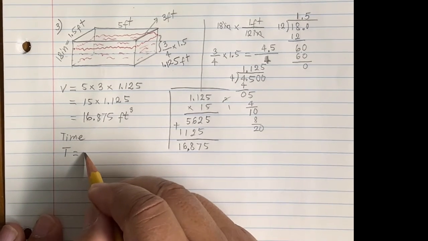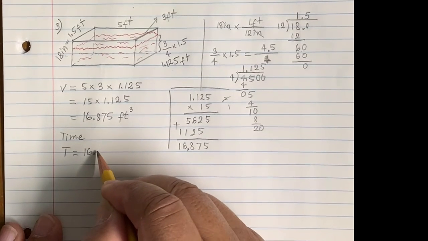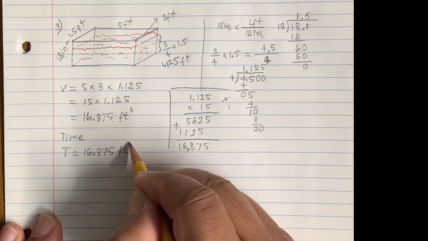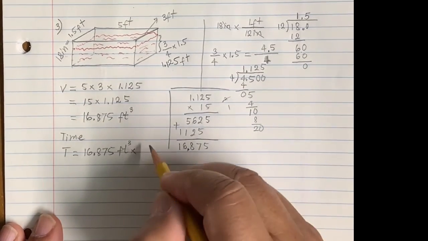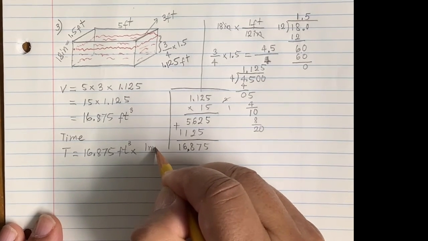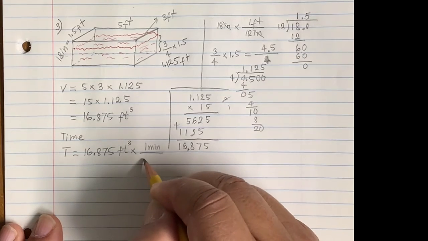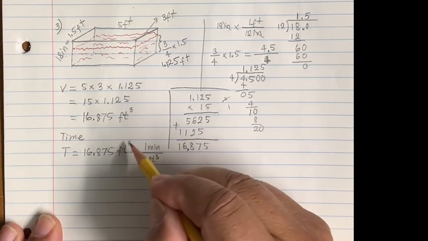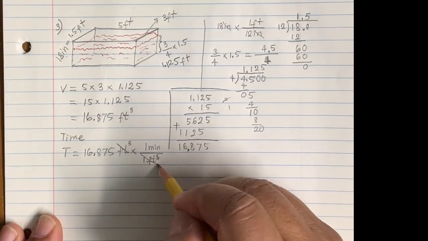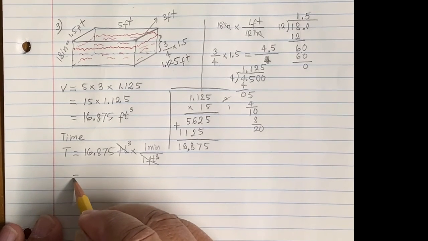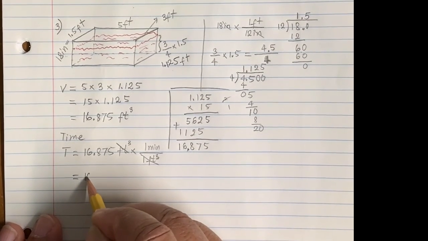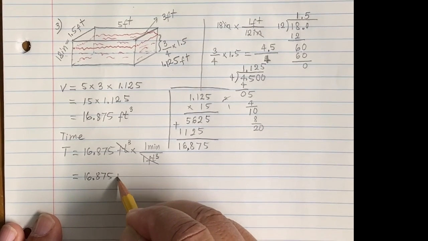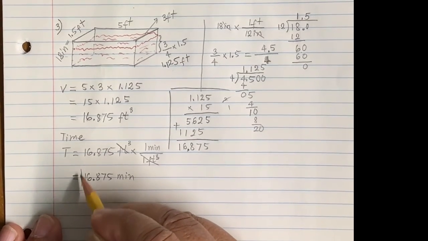We need to multiply 16.875 cubic feet times 1 minute over 1 cubic foot. So now the cubic feet cancel out. So the time is going to be 16.875 minutes. And that's the answer.